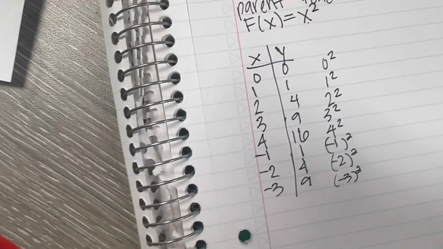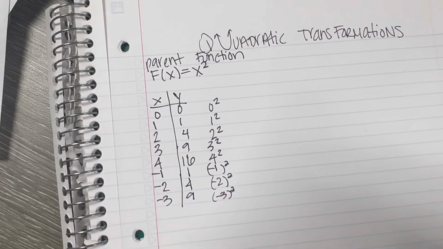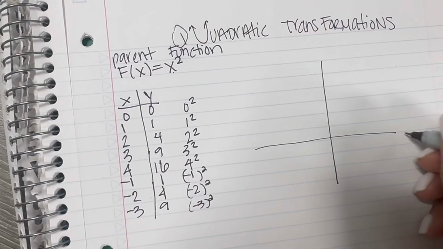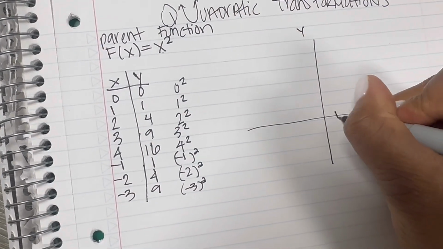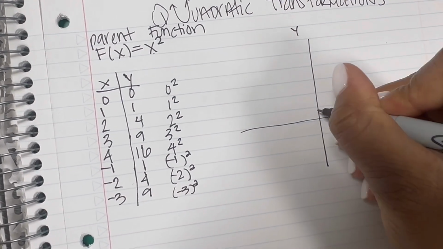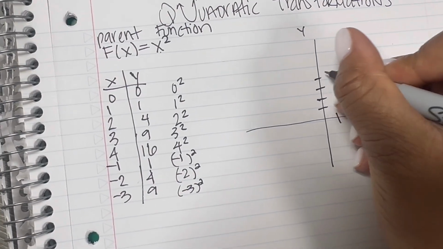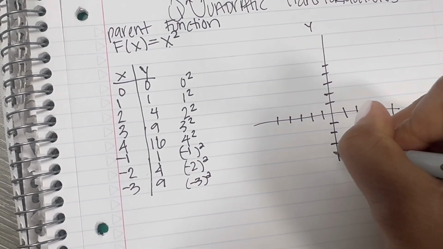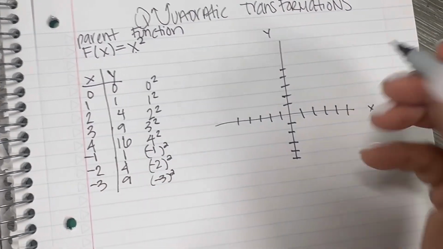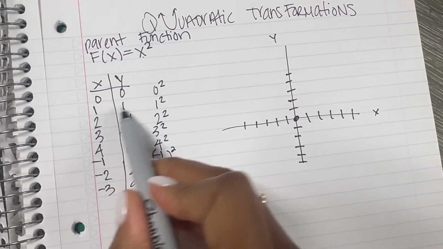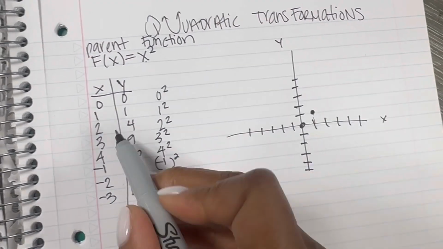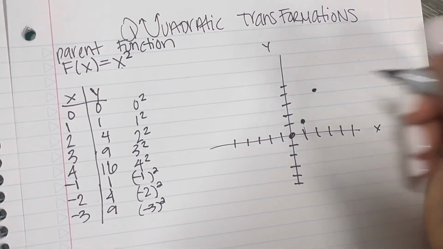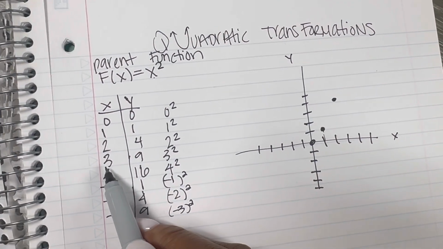Okay, that's all you really need, usually, to plot a quadratic, at least the ones we're doing. You're going to plot the points. Okay, 0, 0. 1, 1: over 1, up 1. 2, 4: over 2, up 4. 3, 9.